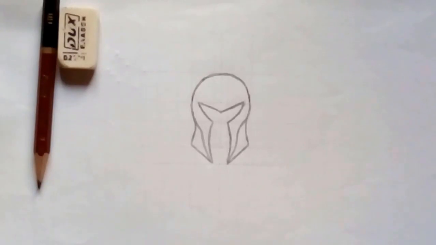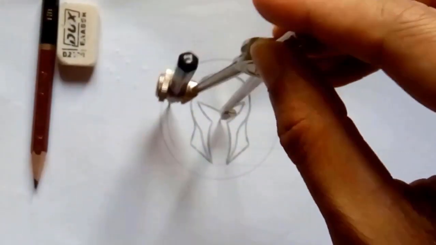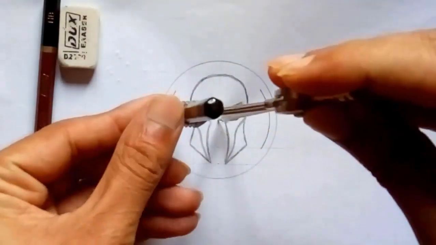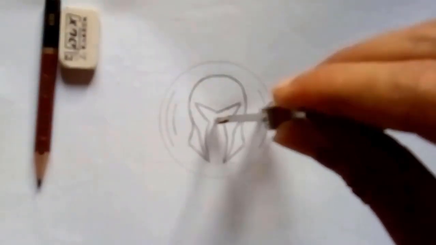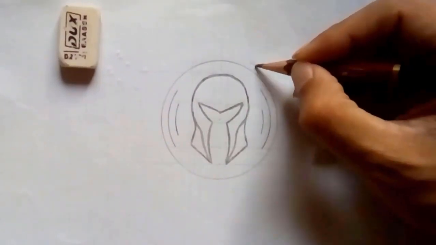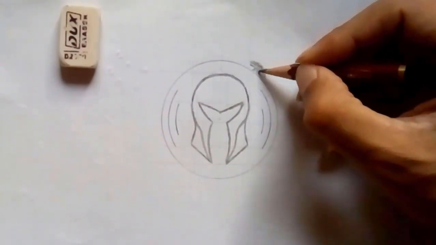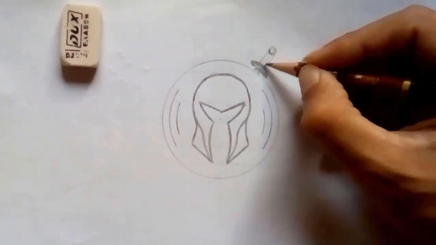Now I will make a circular shield and also draw two swords behind it. These are not necessary, but still we will draw the swords.